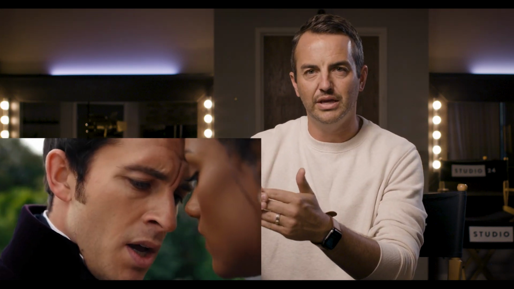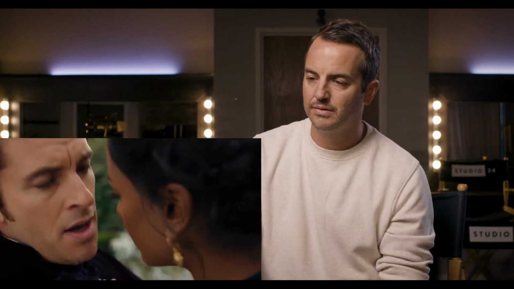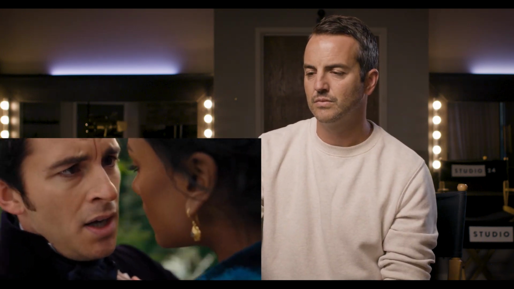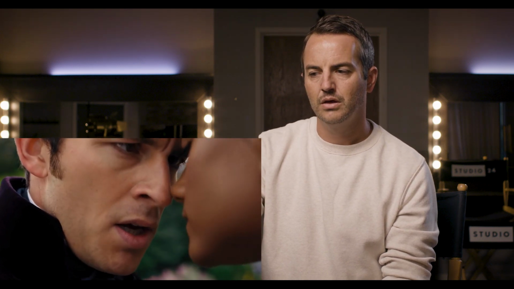I want you guys to notice how the shots are getting tighter. We're moving in, we're moving in, we're moving in. It creates this intimacy between the two of them where we're just up in their eyes, where they're connecting. The shots are getting tighter, they're physically getting tighter. We're literally locked in almost nose to nose here.